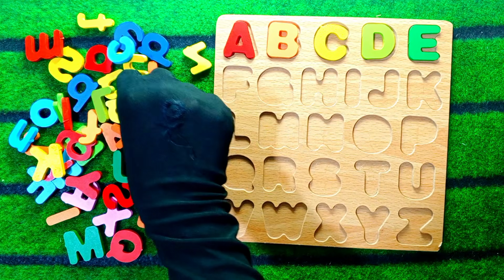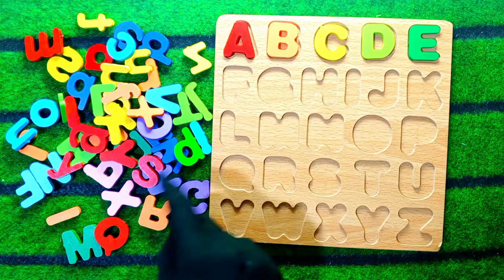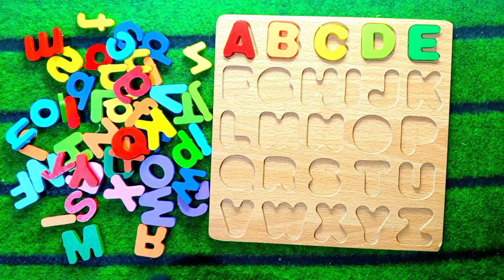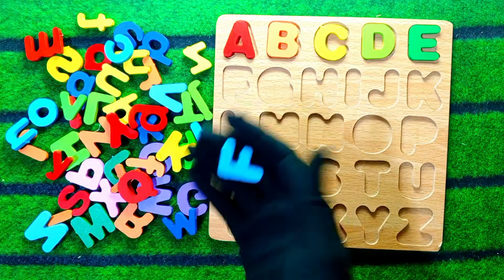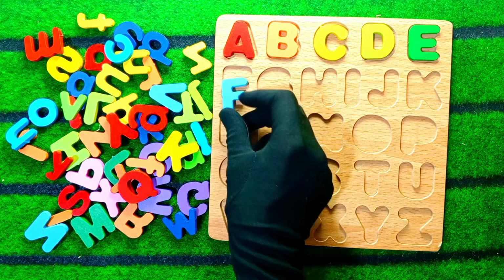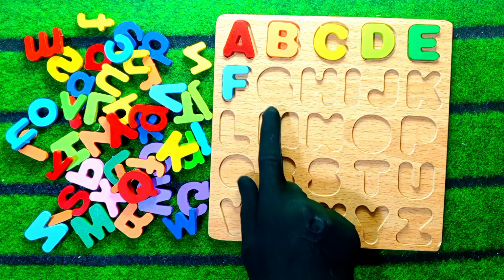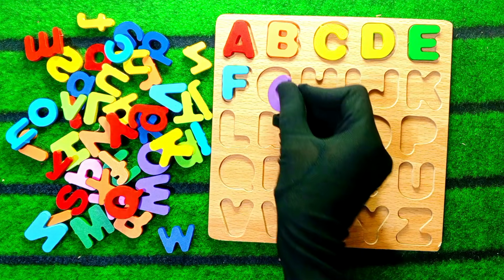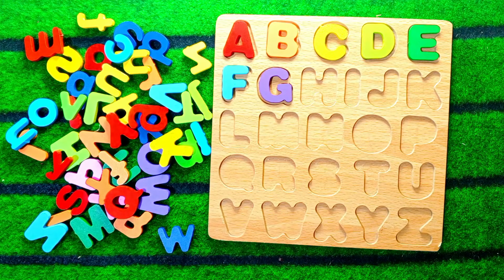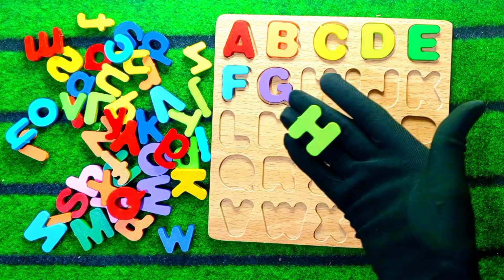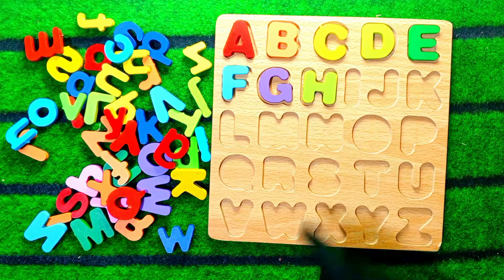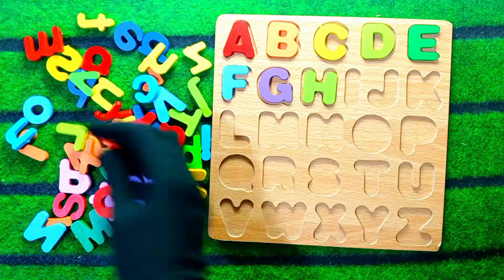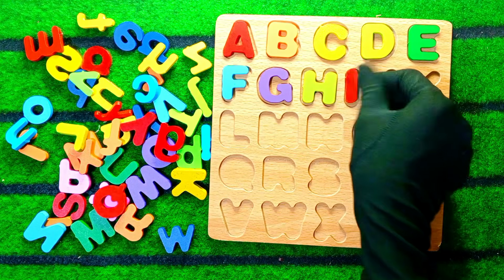Let's find next letter. The next letter is F. Where is F? Yes, F. And the next letter is G. G. Let's find next letter. H. I.